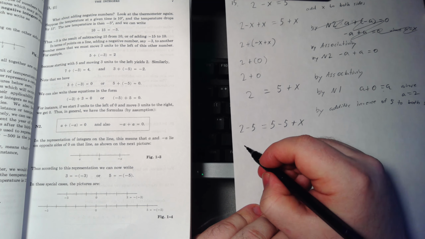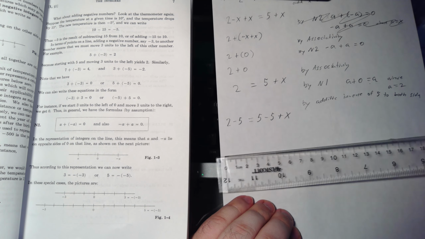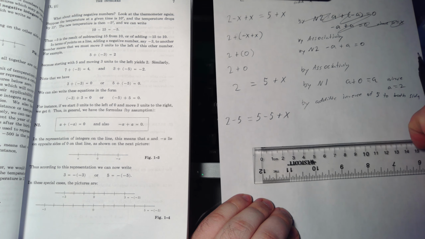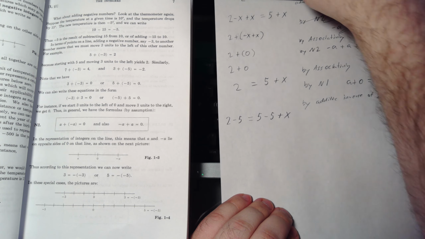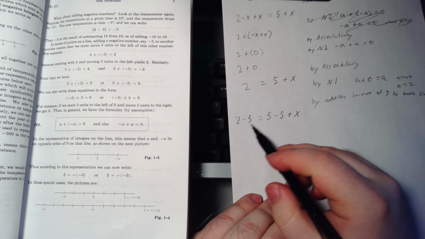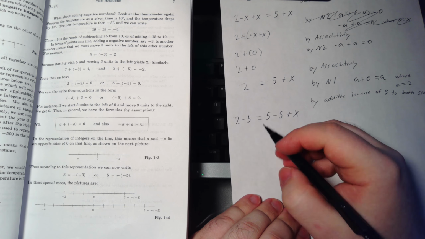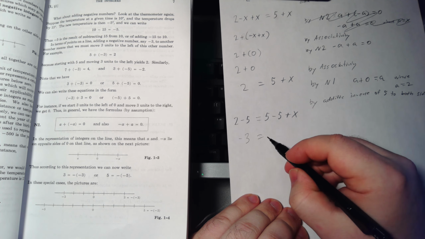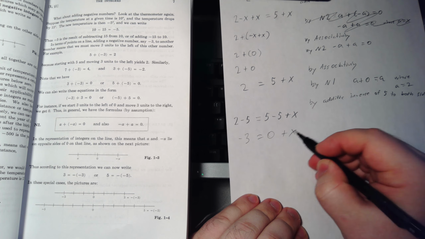Okay. So 2 minus 5. I can't even show it here. Stupid number line. I think we can all assume that 2 minus 5 is minus 3. And 5 minus 5 is 0 plus x.